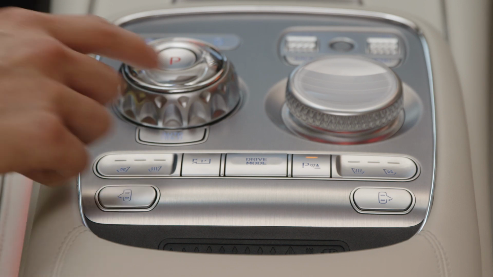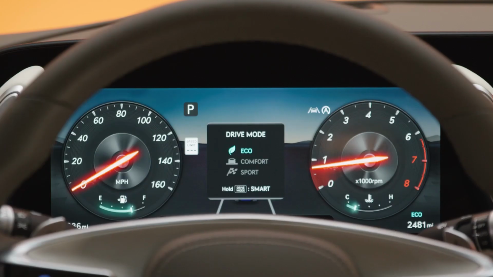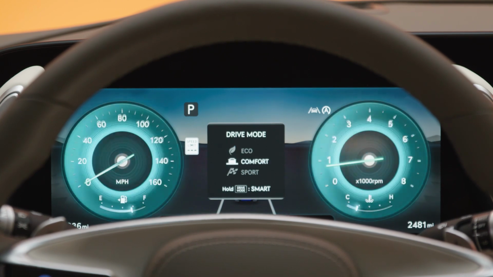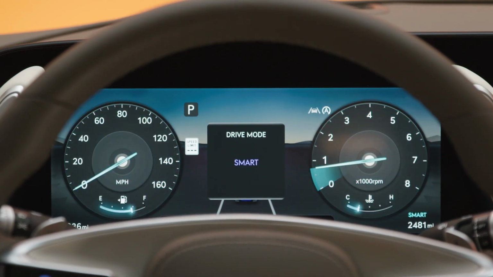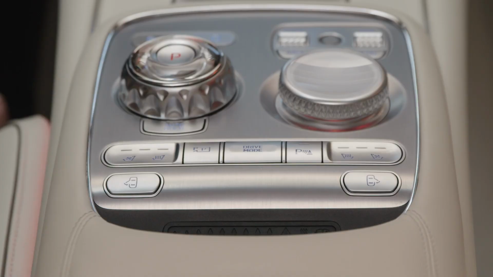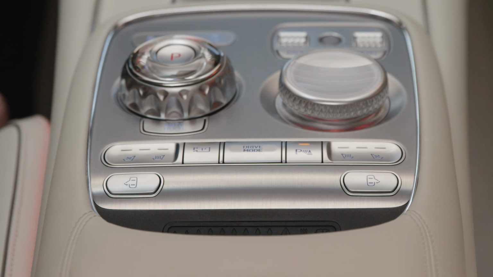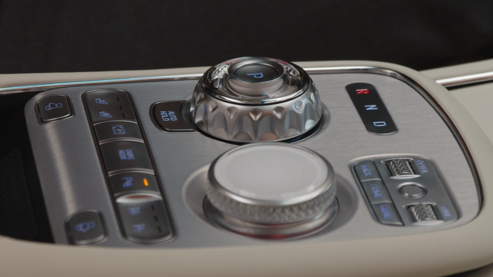The Drive Mode button enables the driver to change the vehicle's performance characteristics according to various road conditions. Select the button to cycle through the various preset modes from Eco, Comfort, Sport, and Custom. The Parking Safety button warns the driver if there are any obstructions around the vehicle during parking. Note that the parking distance warning feature will automatically turn on when the vehicle is shifted to reverse.